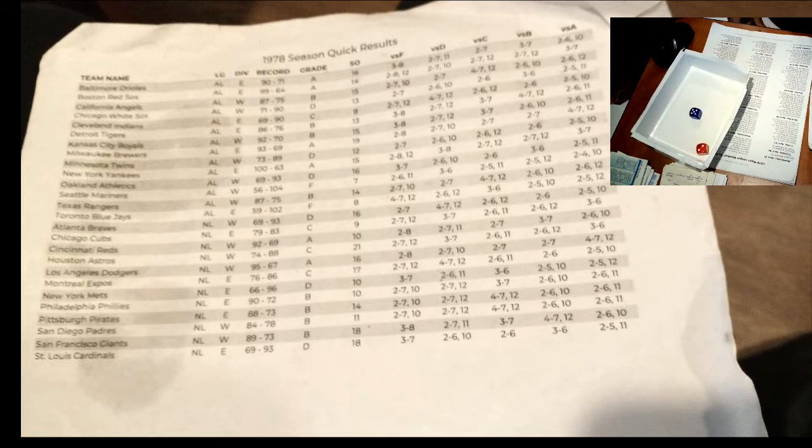In Friday, April 7th action, the Oakland A's and California Angels will be playing. The California Angels, they're a B. They'll be taking on the Oakland Athletics. They're a D. So a B versus a D is a 2-7. It's a 7. So it's a win for the California Angels at home. So the Angels win, and the A's take the early loss.